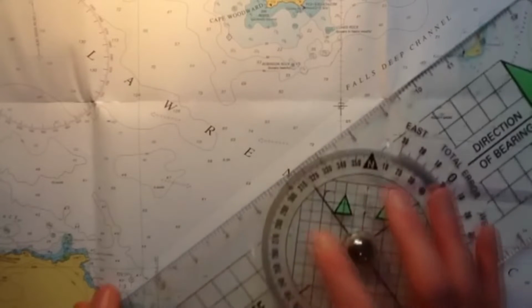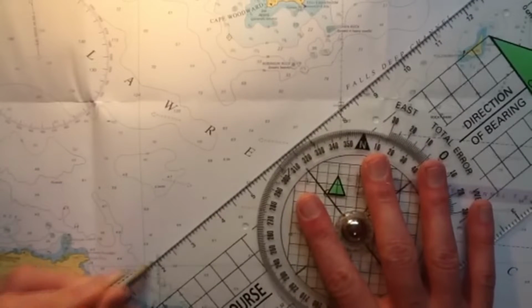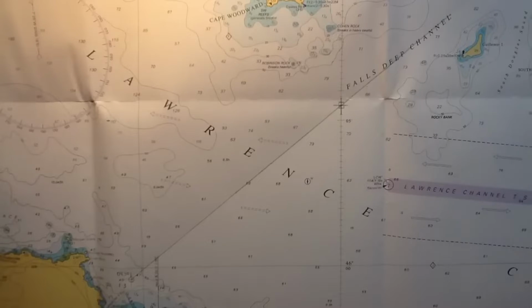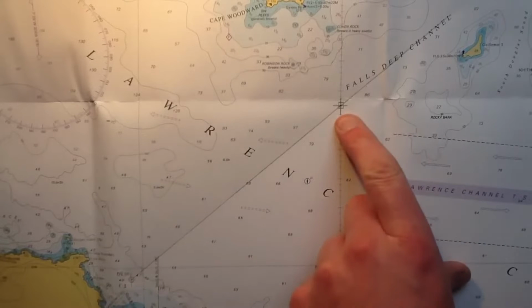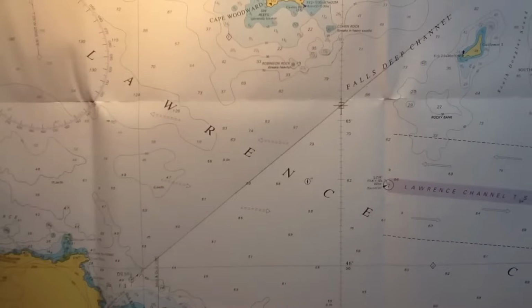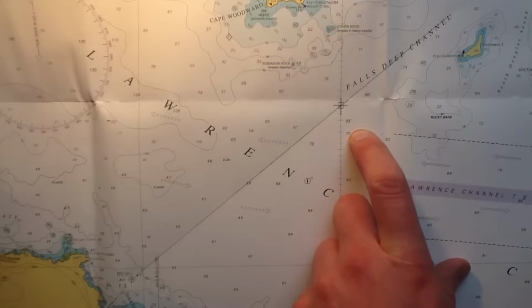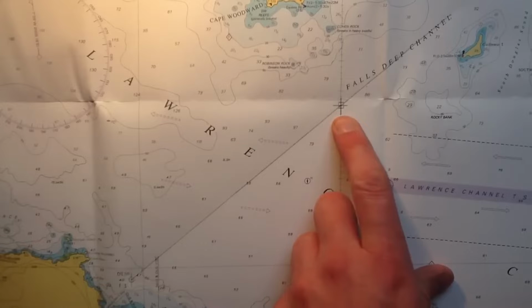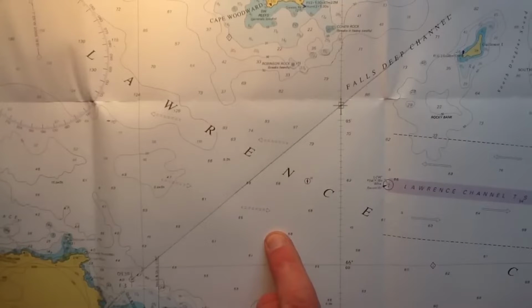The first step of that process is to simply draw a line from our current position through the position we wish to get to and beyond. The next thing we need to think about is the tide that's going to affect us while we're travelling from this point to this point. Now very quickly, if we measure this distance, we can see that it's roughly 10 nautical miles, and our boat today is going to be travelling at 12 knots. So it's going to take probably just under an hour to get from here to here. So we need to worry about 1 hour's of tide.